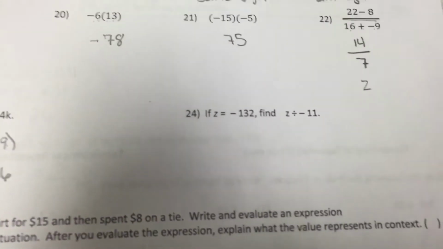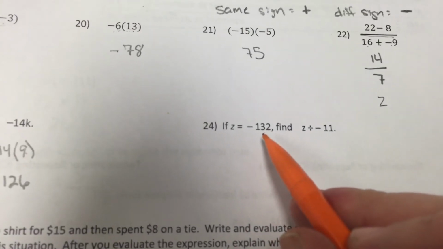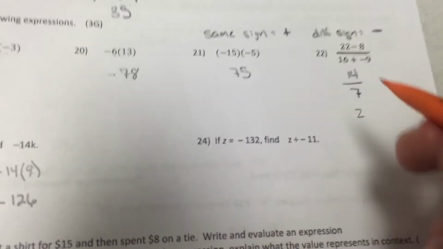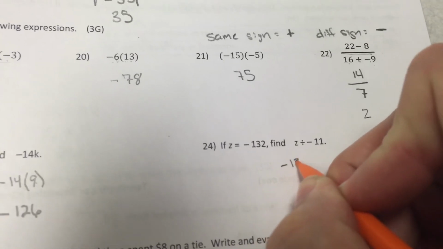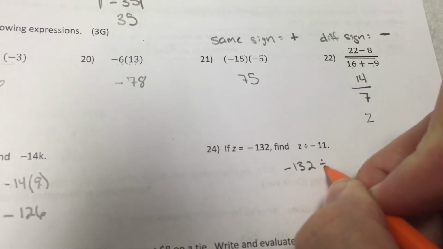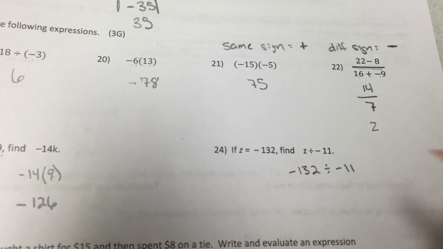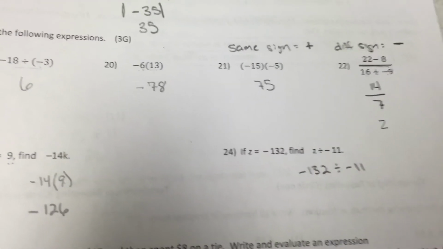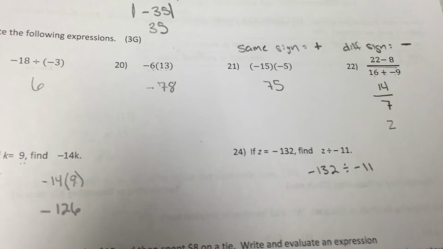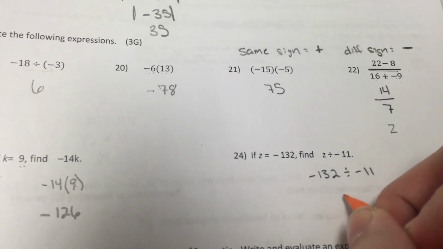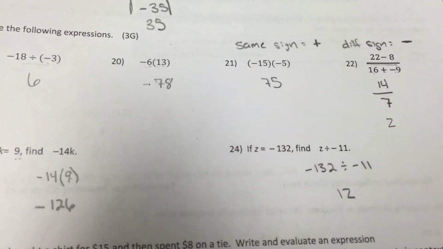And the last problem we have here, z equals negative 132. Find z divided by negative 11. So negative 132 divided by negative 11. Negative divided by negative is a positive. I know 11 squared is 121, and I need one more set or group of 11. So my answer is 12.